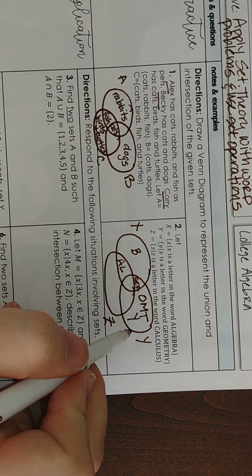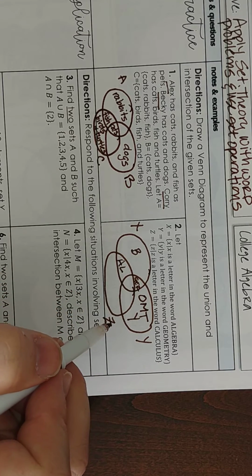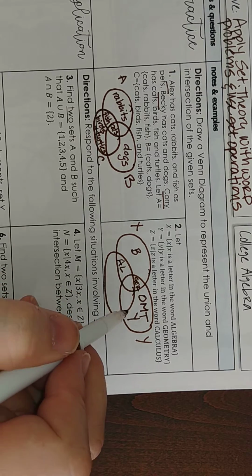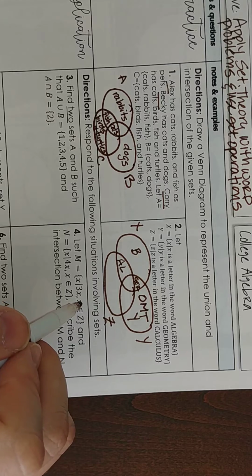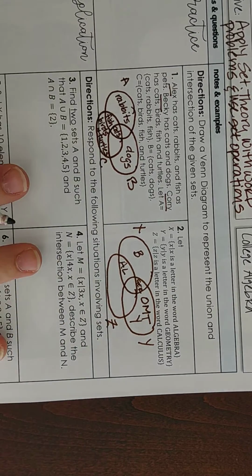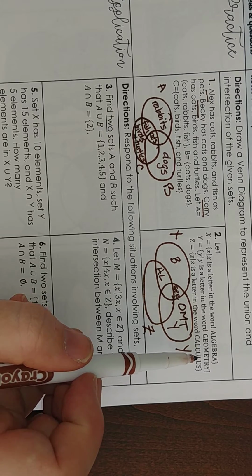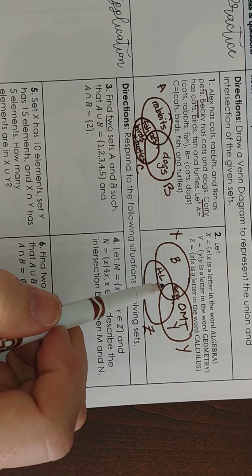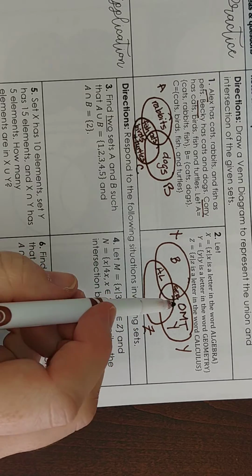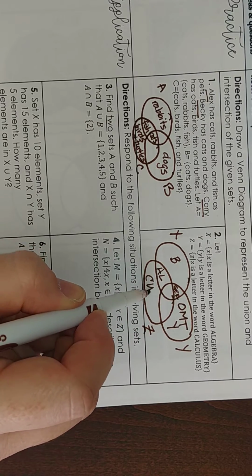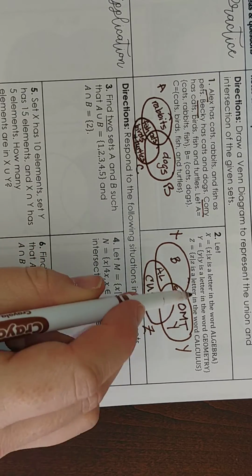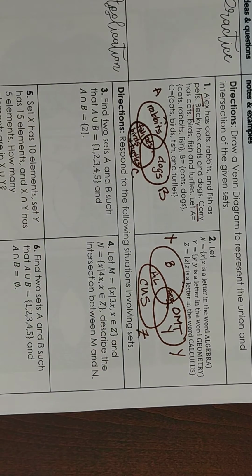So in the set Y, but not in the other two sets, is O, M, T, and Y. And then finally, let's go to calculus. Again, we already determined that calculus shares no letters with geometry, and A-L with algebra, so what I'm left with is C, U, and S. So this would be the Venn diagram for the given sets.